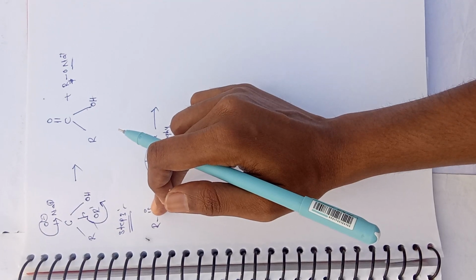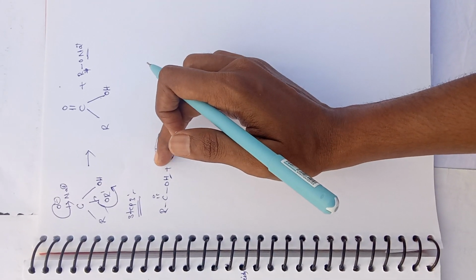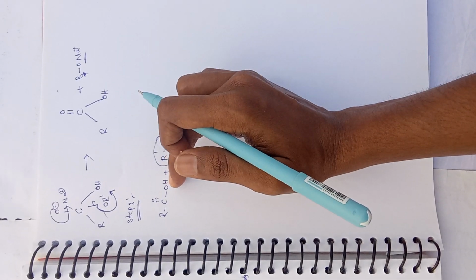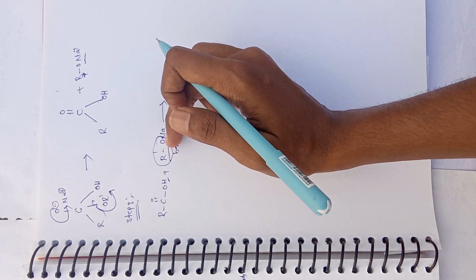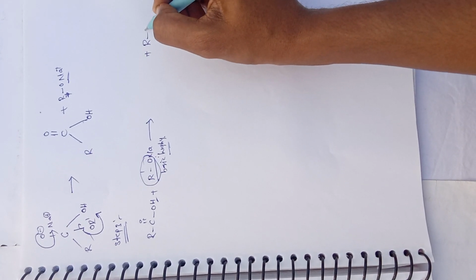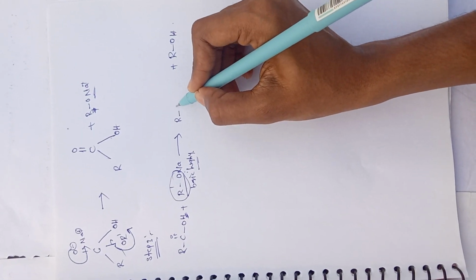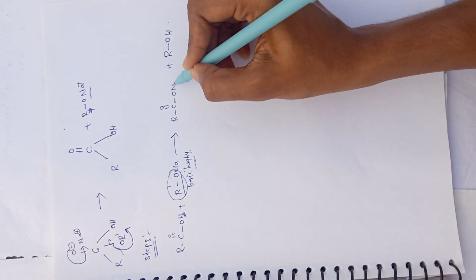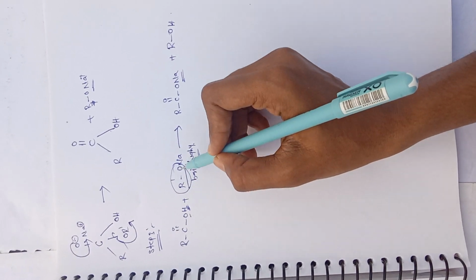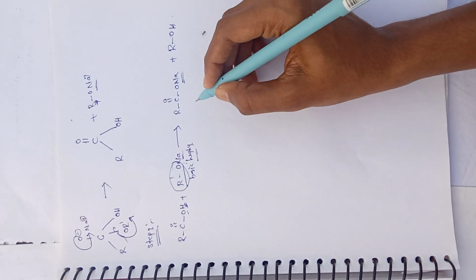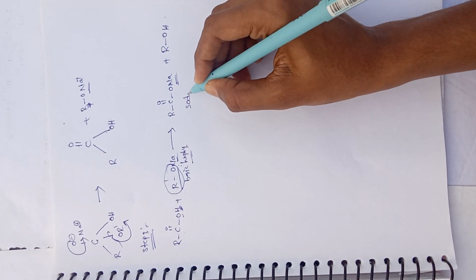So RO is highly basic and immediately accepts the proton from the carboxyl. This is the carboxylic acid. So this hydrogen, the proton, is accepted with the carboxylic acid. Then RO is attached to the H. So ROH is formed. So what happened here? The remaining main product is RC double bond ONa, this form. So what is it? The sodium salt of the acid. This is the alcohol.